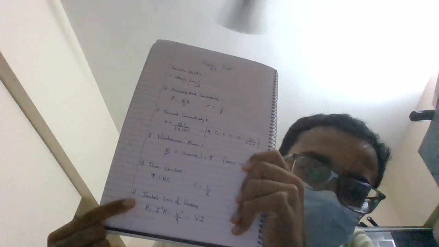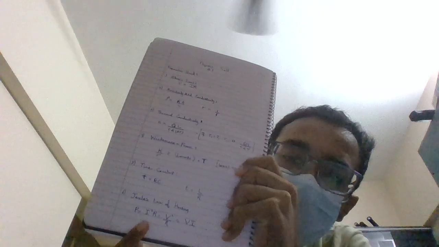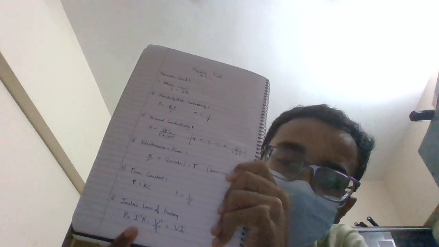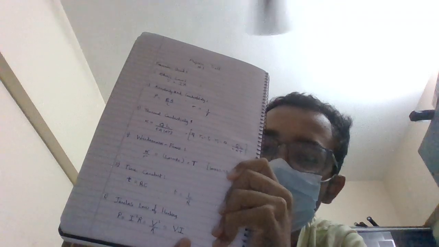Then over here you have the time constant, both of them: T equal to RC, and T equal to L upon R. Next up you have Joule's law of heating, where P equals I squared times R, or V squared upon R, or you can just simply write it as V times I. Now let's go to the next page.